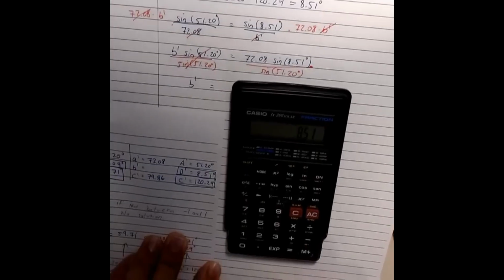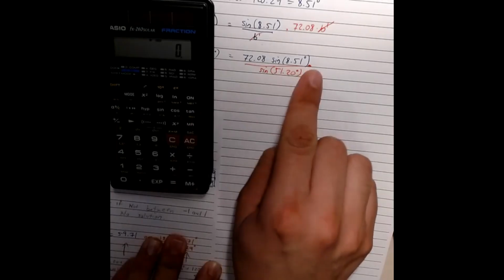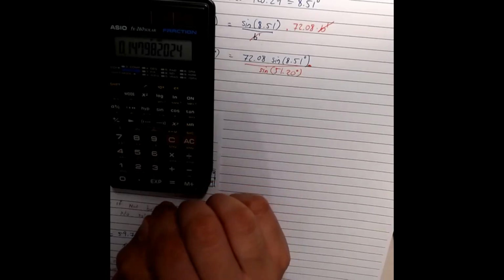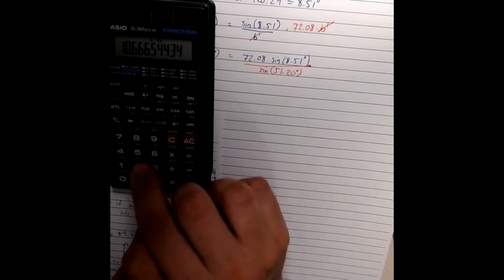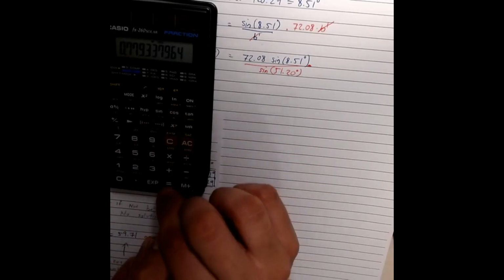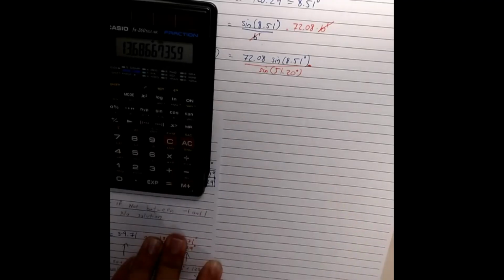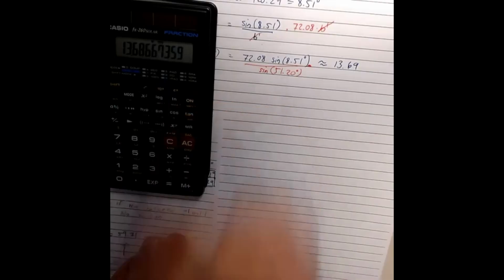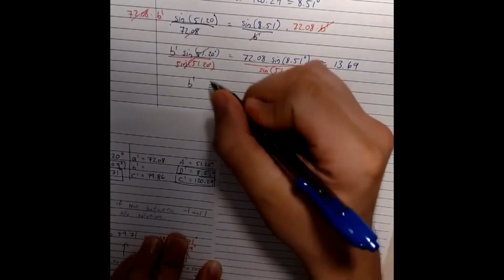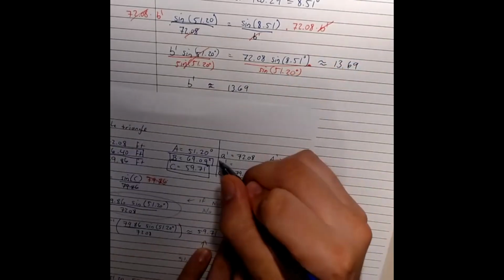All right, let's take a look here. We want the sine of 8.51 degrees. We want to multiply that by 72.08. That's our numerator. And now we're going to divide that by the sine of 51.20 degrees. And that'll give us 13.68667359. But of course, we're trying to round everything to 2 decimal places. So this is approximately 13.69 if we round off to 2 decimal places. So over here, that means that our b prime is approximately equal to 13.69. So over here, that's going to be our b prime, 13.69.